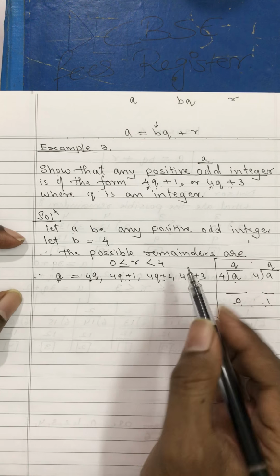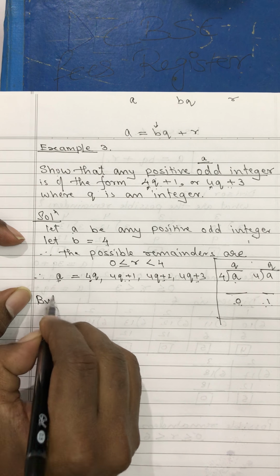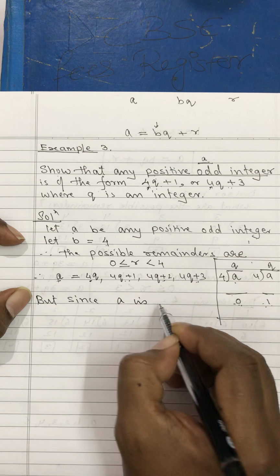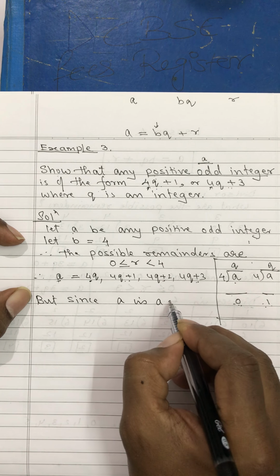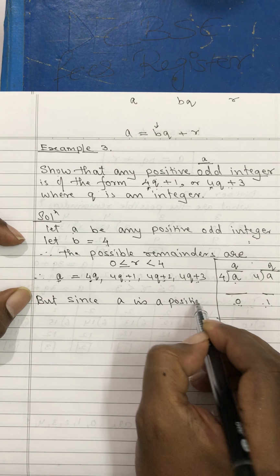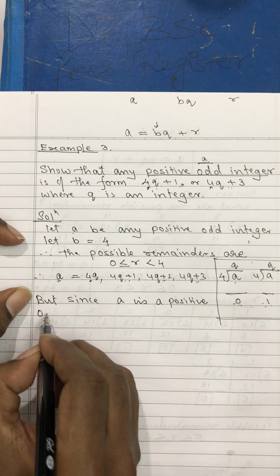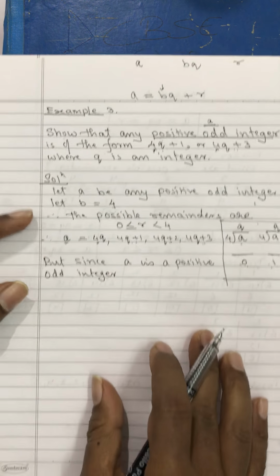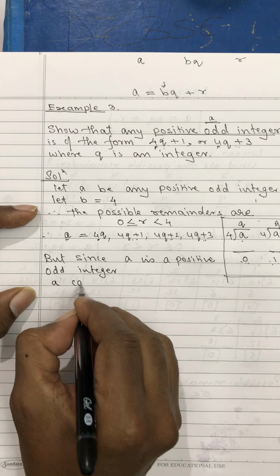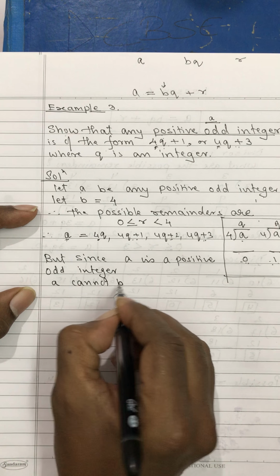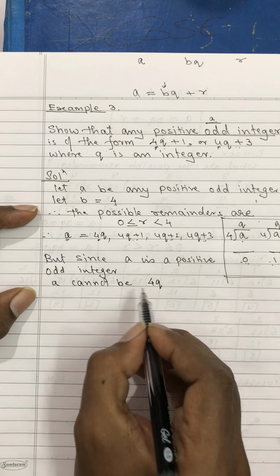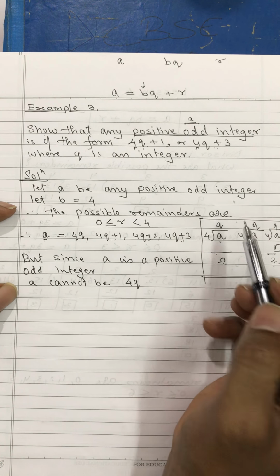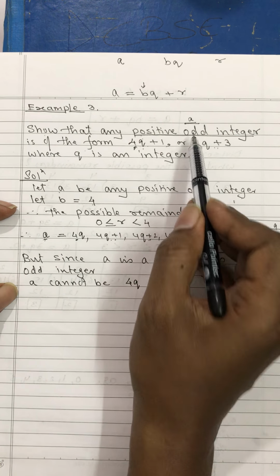So what do I write next? Since a is a positive odd integer, a cannot be 4q. 4q is even, and they have told in the question that a is a positive odd integer.